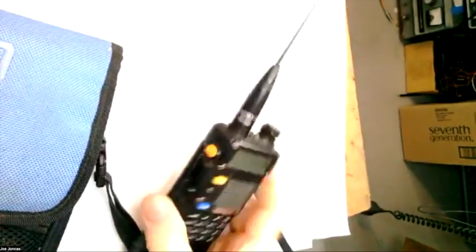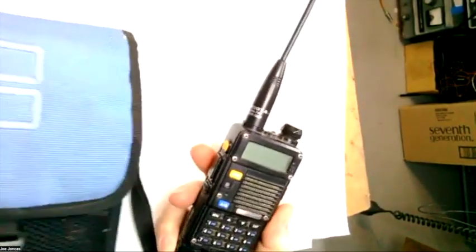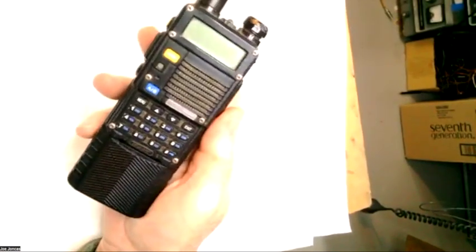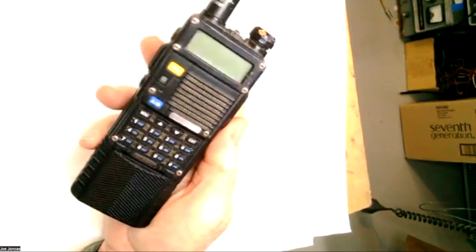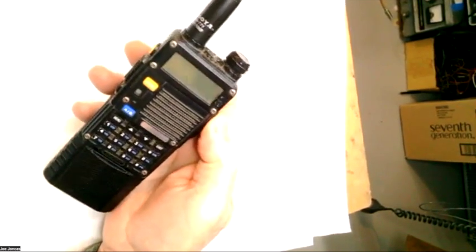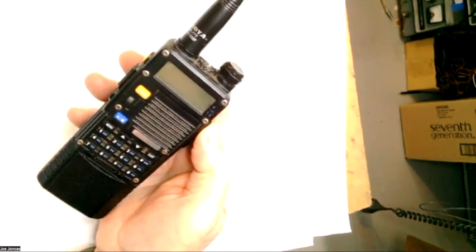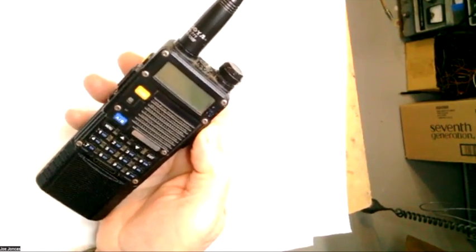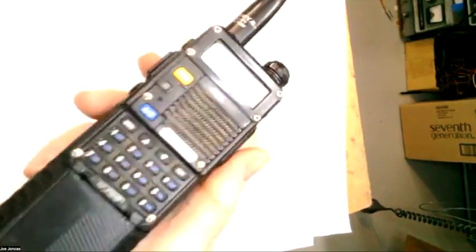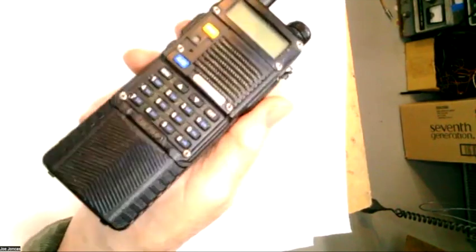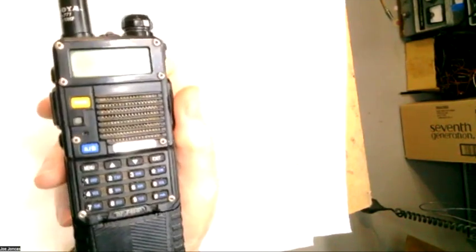First, I'm going to show you this radio. I'll get this one out of the way. This is John's radio. What have you got here, John? That's an 8-watt Baofeng VHF UHF radio. Can you tell us any more about it? How much did it cost? Oh, I suppose with that aftermarket antenna, I might have paid $50.